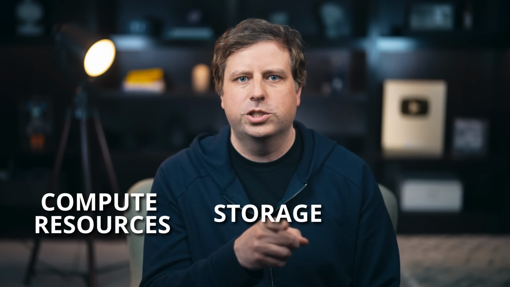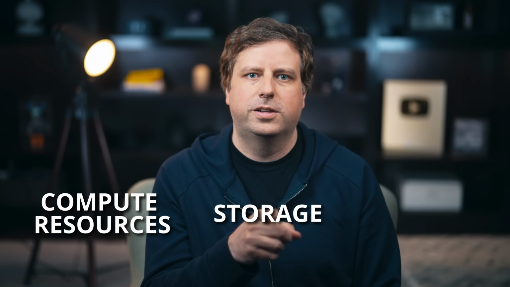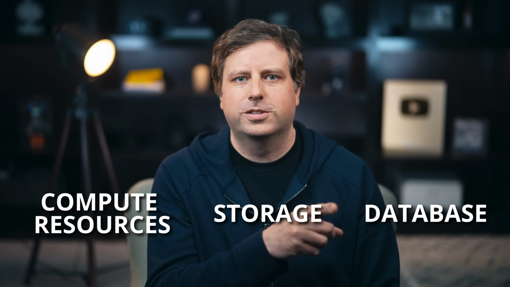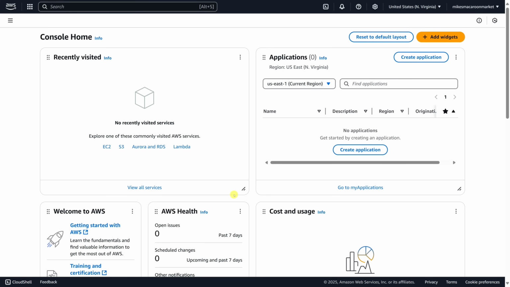It is going to need compute resources to host the web server, as well as storage for the images of macaroons I sell, and a database to store my inventory and track orders. We're starting here at the Management Console. This is a good place to see an overview of your account and also access all AWS services.